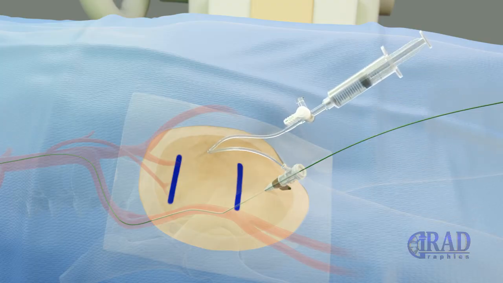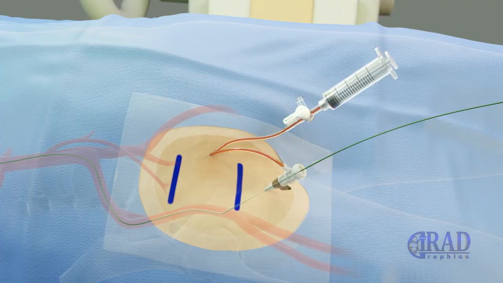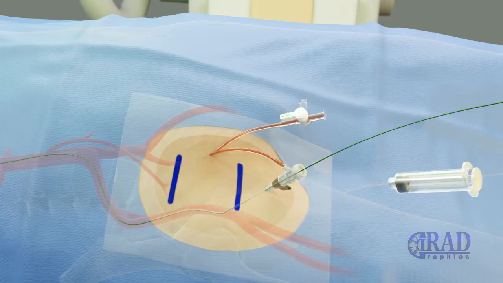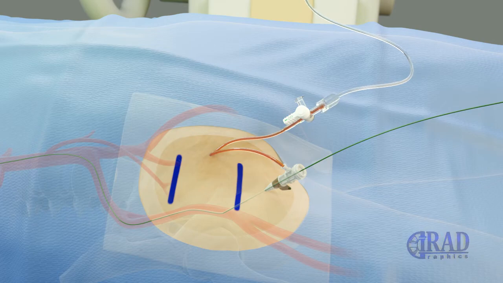At this point, the sheath is aspirated and flushed with heparinized normal saline. Contrast may be injected to assess the patency of the common femoral artery and safety of the access. Subsequently, infusion of normal saline is started through the sheath to avoid possible clot formation at the tip of the sheath.